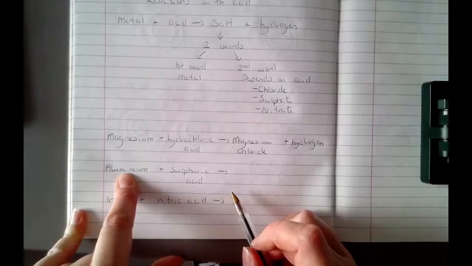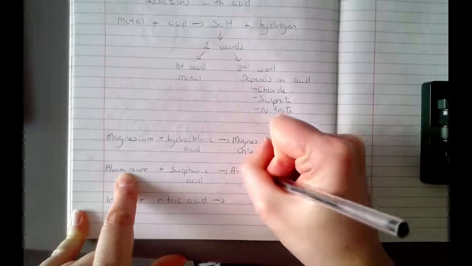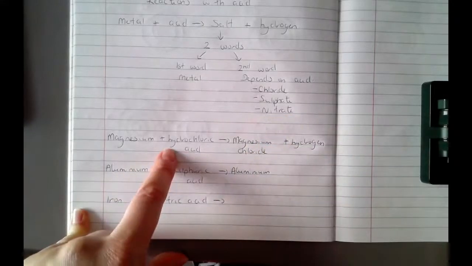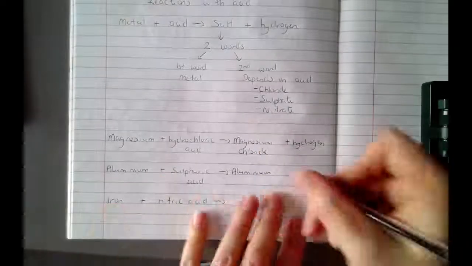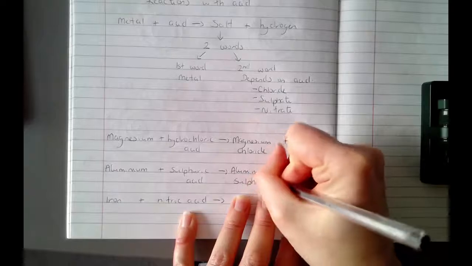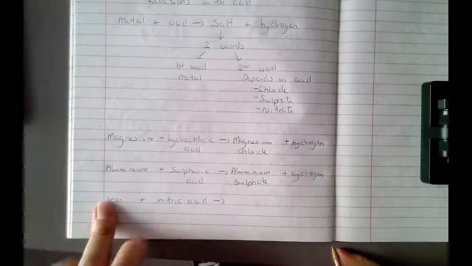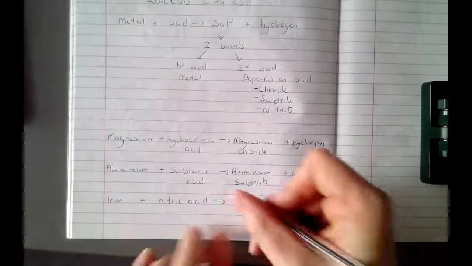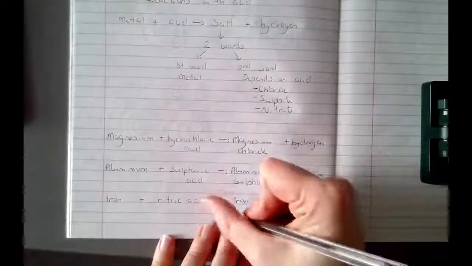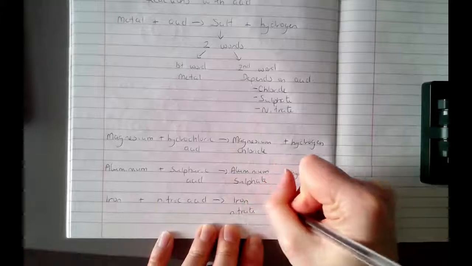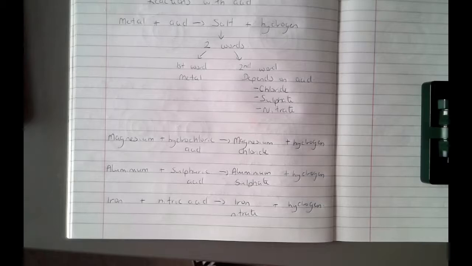The next one, this time my metal is aluminium. So the first word in my salt is now going to be aluminium. And instead of using hydrochloric acid, I'm using sulfuric acid. So it's not going to end in chloride, it's going to end in sulfate. So I get aluminium sulfate as my salt. And again, I form hydrogen gas. The last one, I've got iron and nitric acid. So iron is my metal, so the first word in my salt will be iron. If I'm using nitric acid, my salt ends in nitrate. So it becomes iron nitrate is my salt plus hydrogen gas. And again, as you're producing hydrogen gas, you are going to see some fizzing.